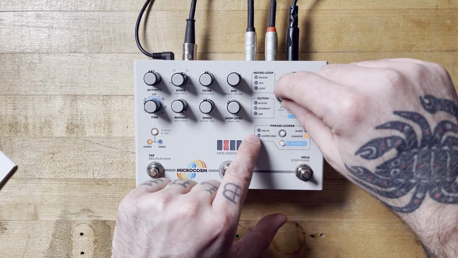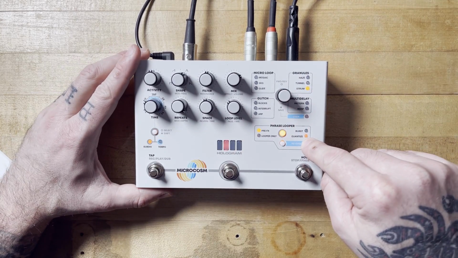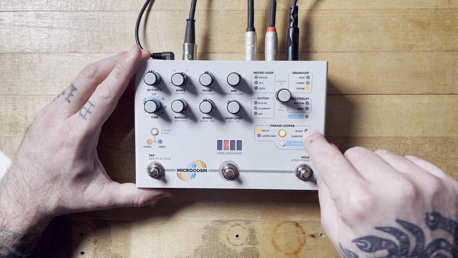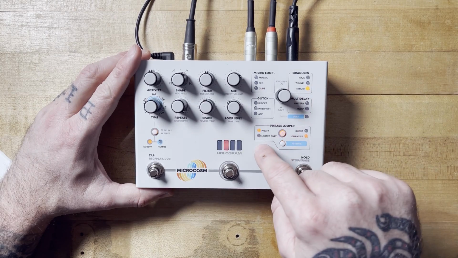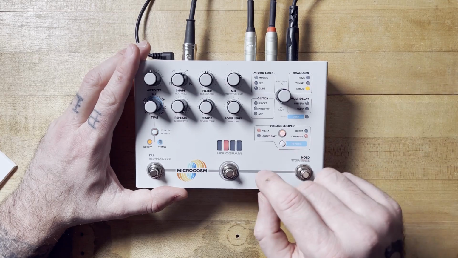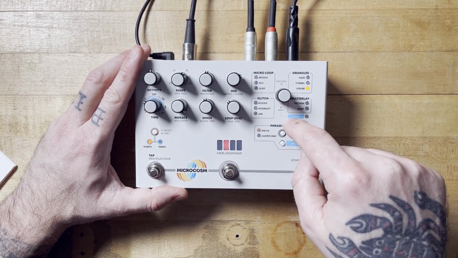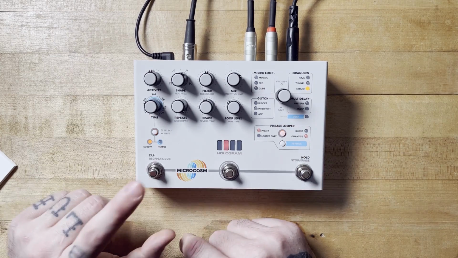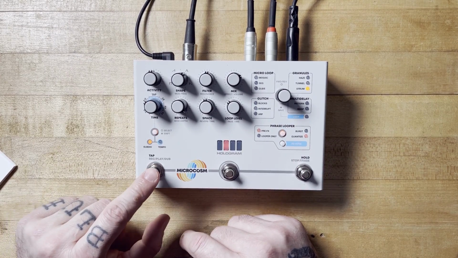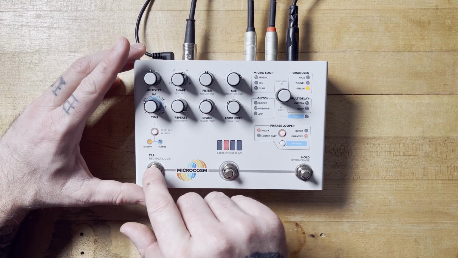I want it to go pre-effect, and quantize. Burst allows for some quick recording, and looper only will make this pedal just skip all the effect part. So to go into the looper mode, you just press this, and now when I press this button, it will start recording with a quantization.